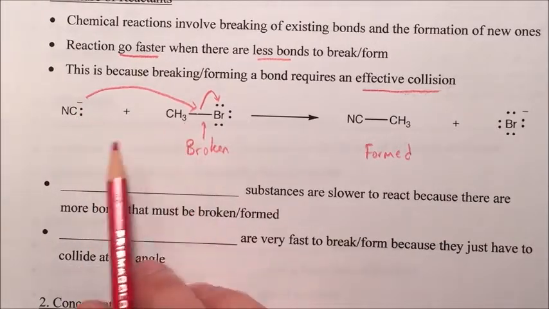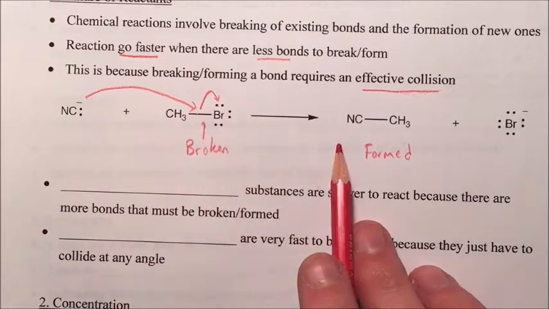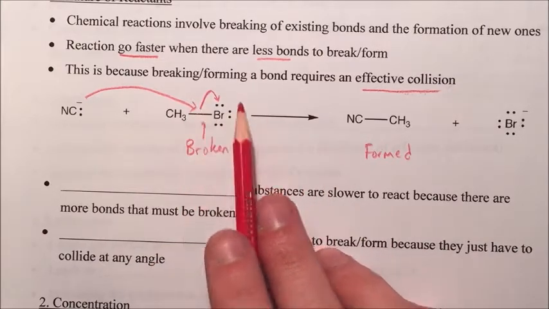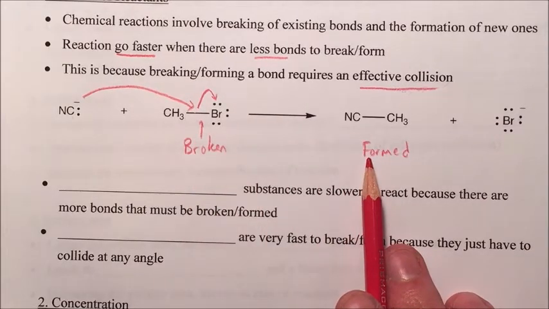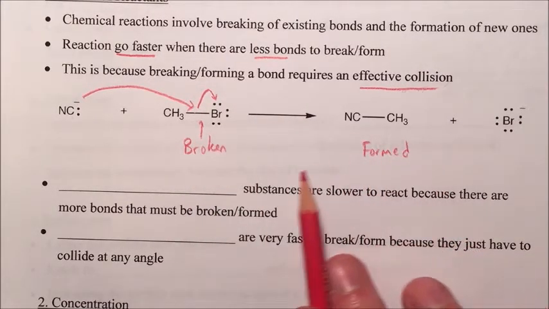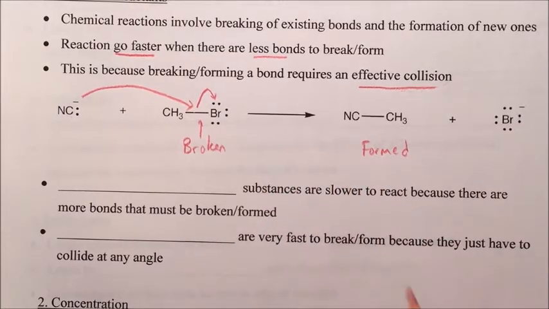In this equation, a coordinate covalent bond is going to form, and we have to break this bond and then form a new bond. So this, like I said, takes time and energy, and that's going to slow things down. If we don't have to do this, then the reaction would go quicker.